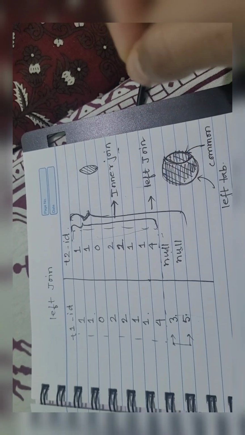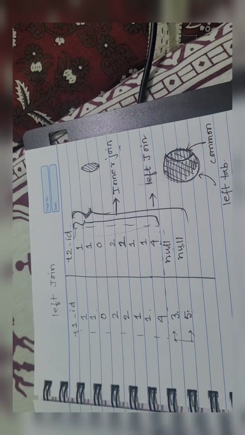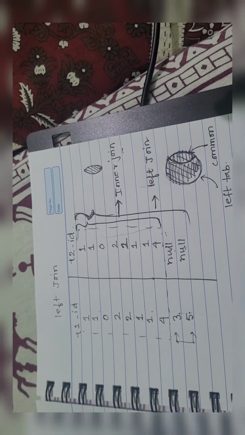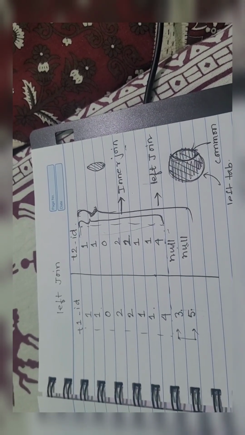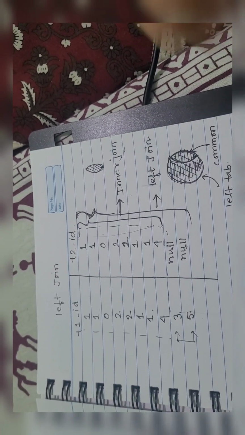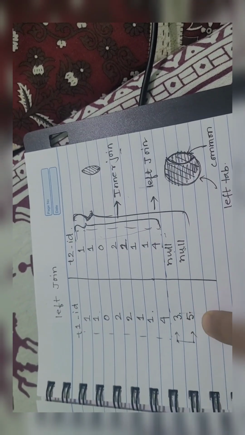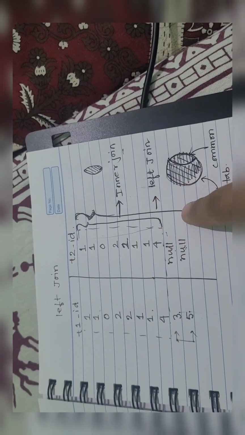So left join output is always the inner join output plus the left out items, or we can say elements present in the left table only, and that do not have any match with the data present in the right table. Since that data is not present in the right table and we are putting it in the output, that's why it is coming up null in the right table data.